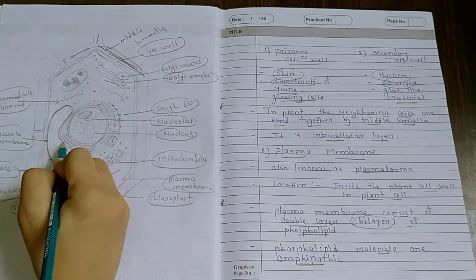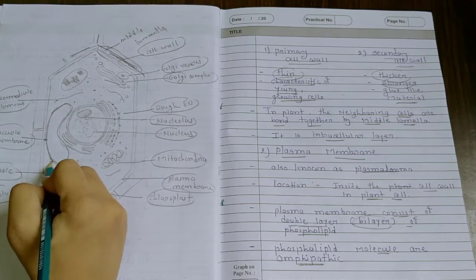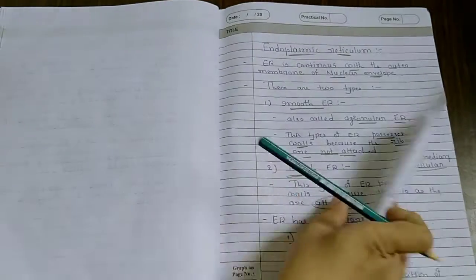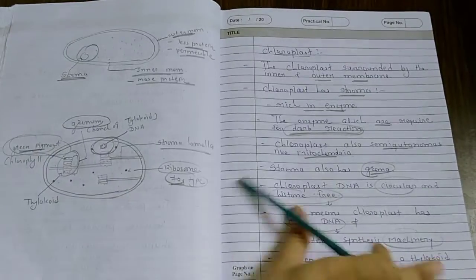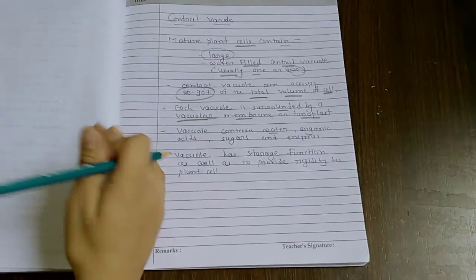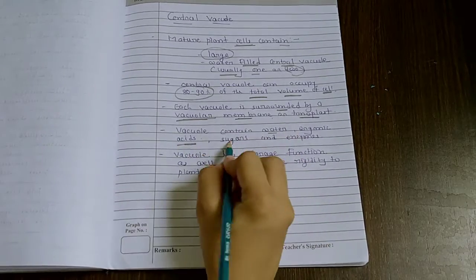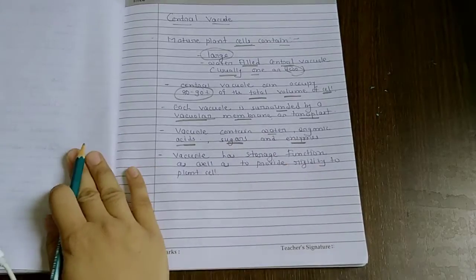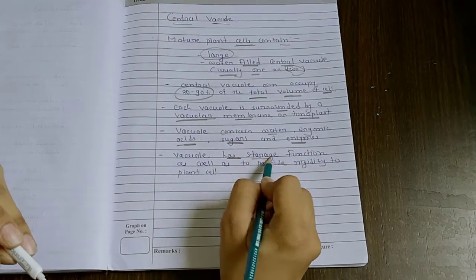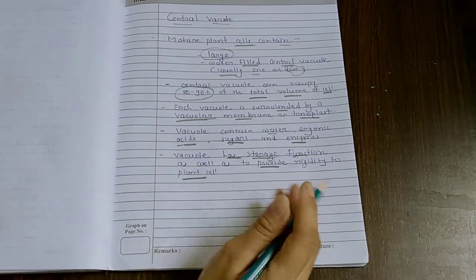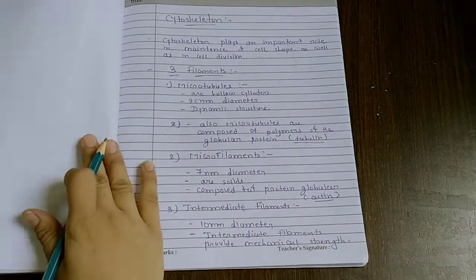This is a large vacuole. The vacuole contains water, organic acid, sugar and enzymes. Vacuoles have a storage function as well as providing rigidity to the plant cell.